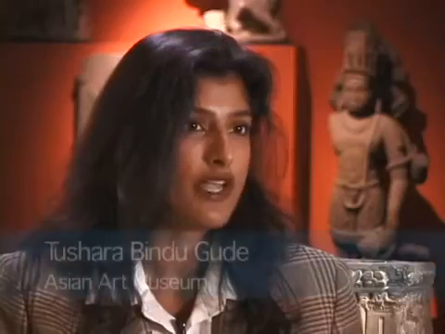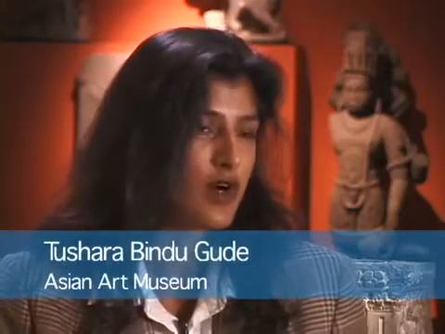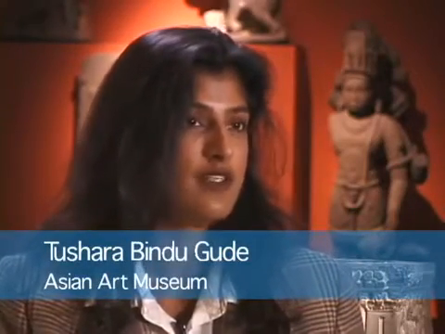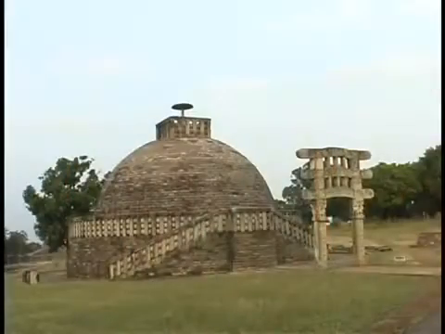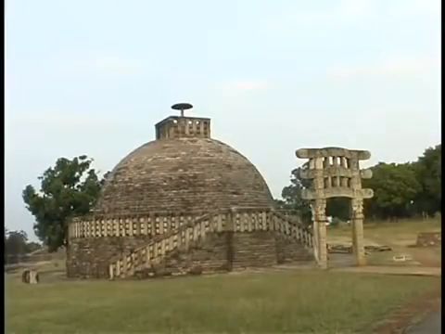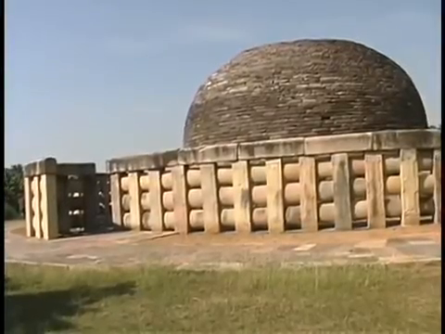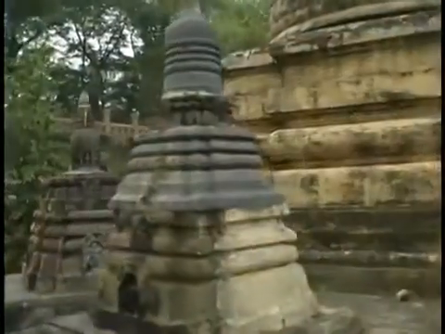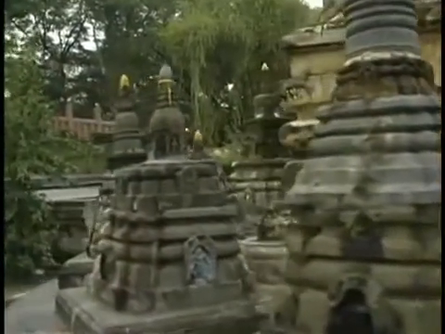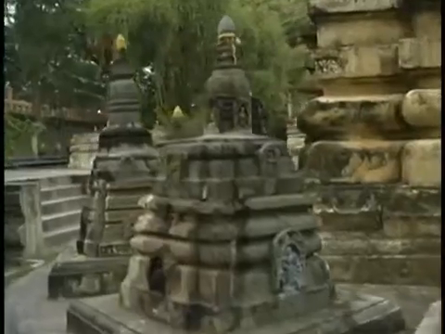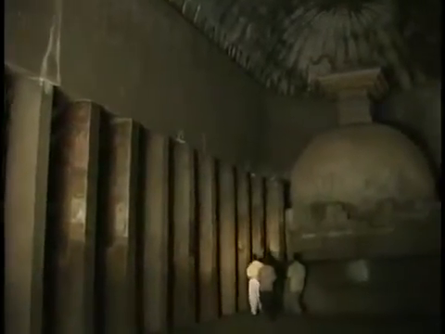The main focal point in early Buddhism for a monastic complex was the stupa. A stupa takes the form usually of a hemispherical mound, and what it represents is the burial mound of the Buddha within which his relics would have been deposited.